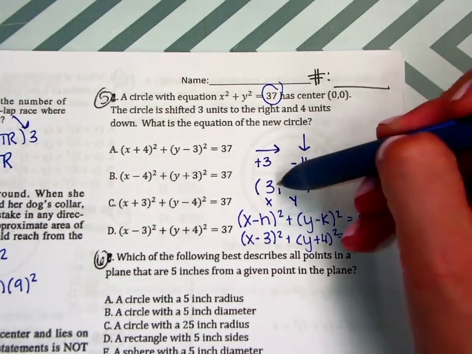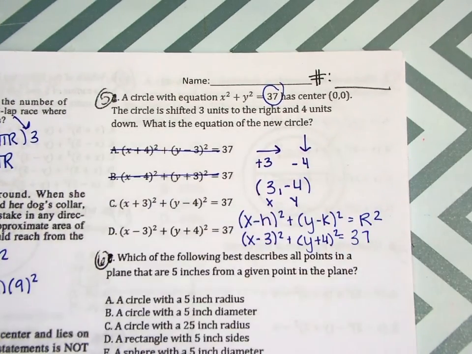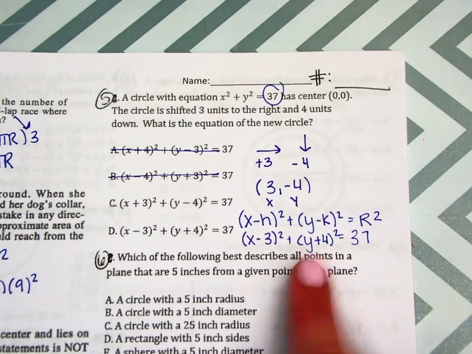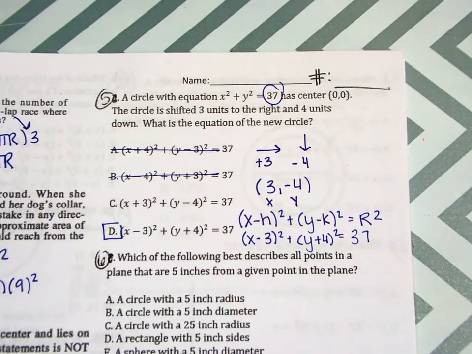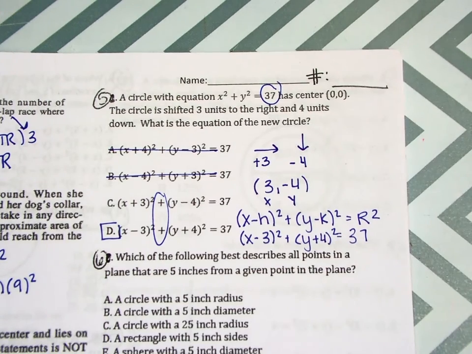Also, just by knowing that 3 corresponds to the x direction, that automatically eliminates A and B because it has the 4 there. So I'm looking for a value where the 3 is negative and the y is +4, and that answer is D. Also, the symbol between will always be positive. So if you see a negative between, that is not right.